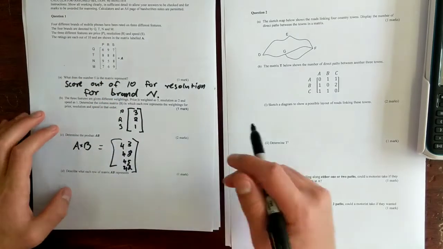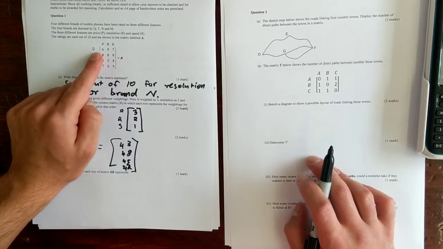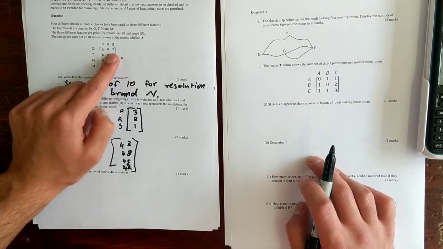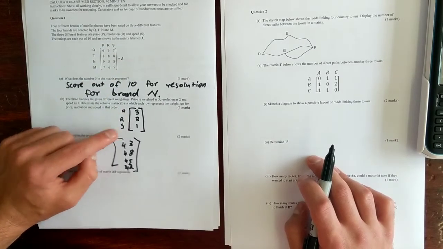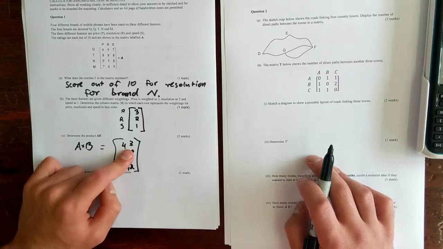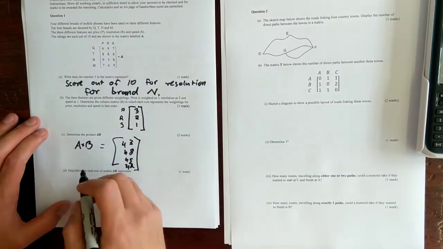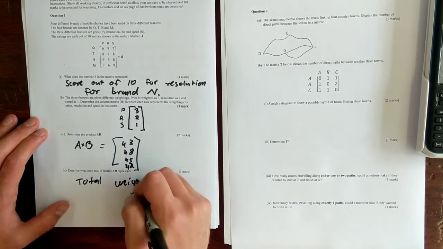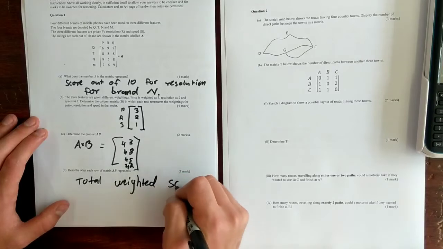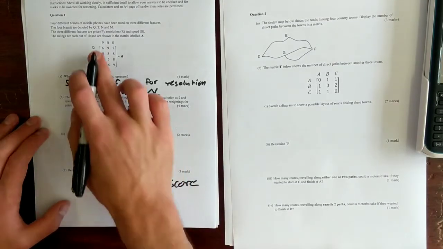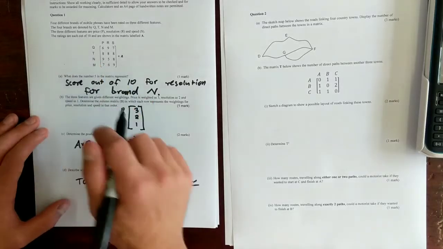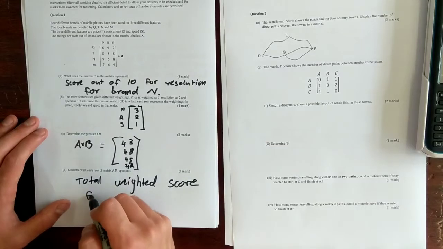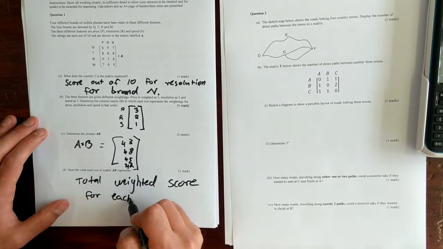So what we're doing there is, for the first brand, for brand Q, we're multiplying the scores for price, resolution, and speed by the weighting of price, resolution, and speed. And that gave us the number 43. So 43 is therefore the total weighted score. 43 would be the total weighted score for brand Q, 48 would be the total weighted score for brand T, etc. So each row represents the total weighted score for each brand.